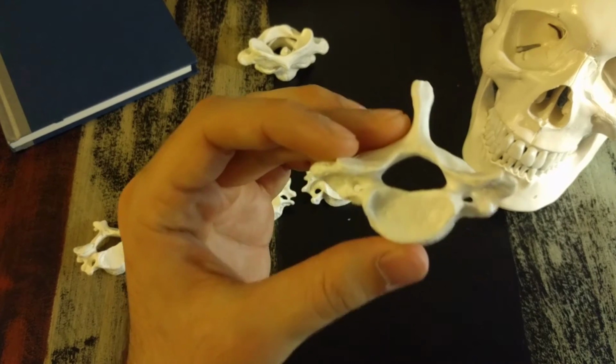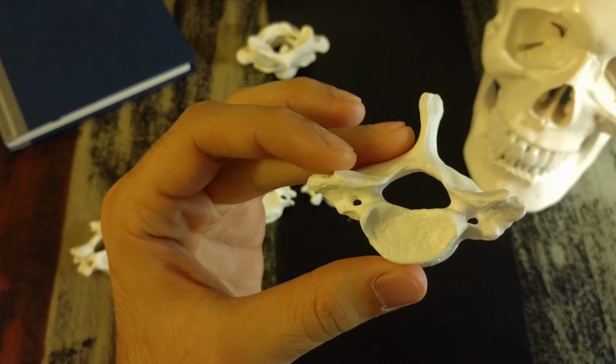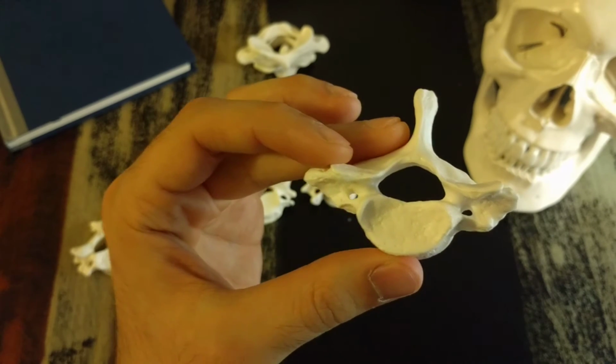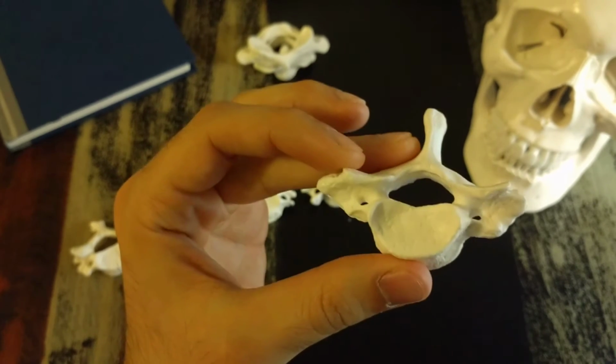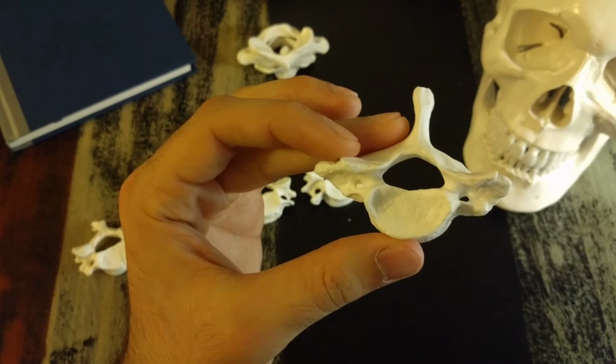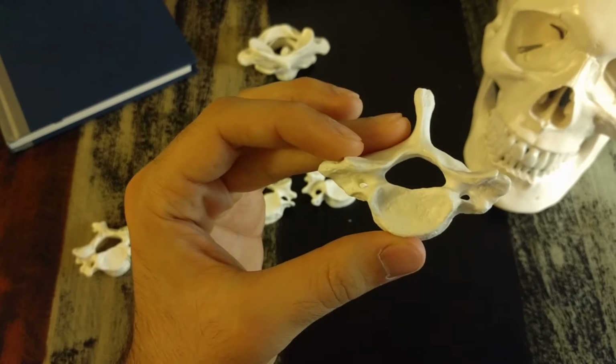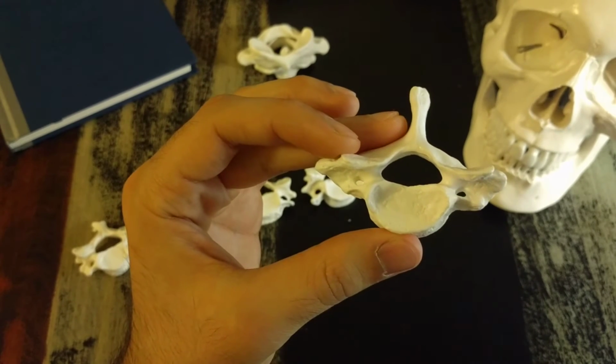Also notice how small the transverse foramina are. This is basically not exactly the most important part. In some structures they aren't even there on a person. It mainly has just a few accessory veins passing through them.